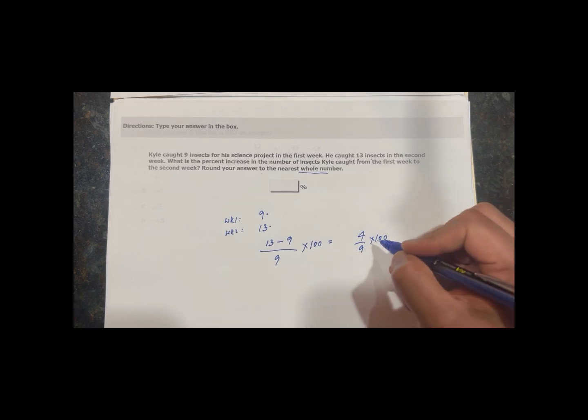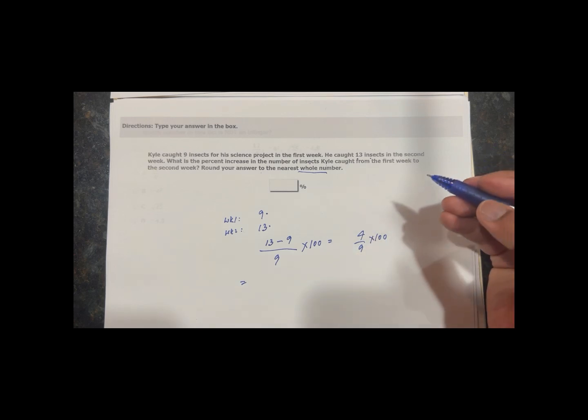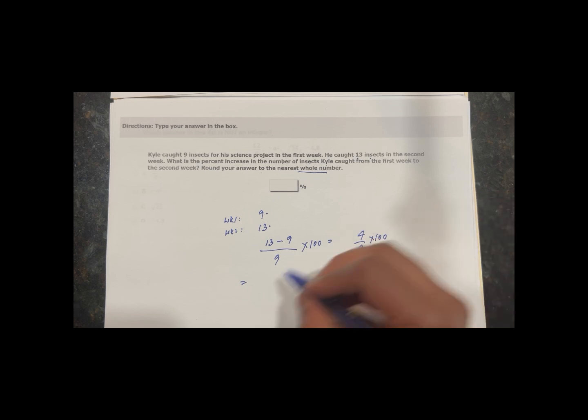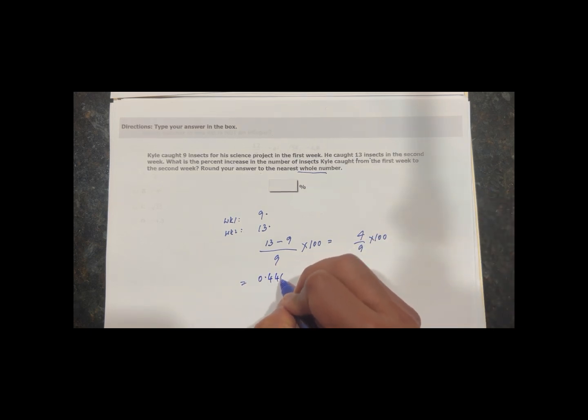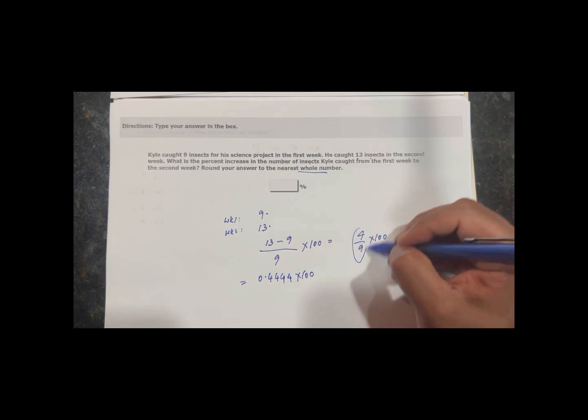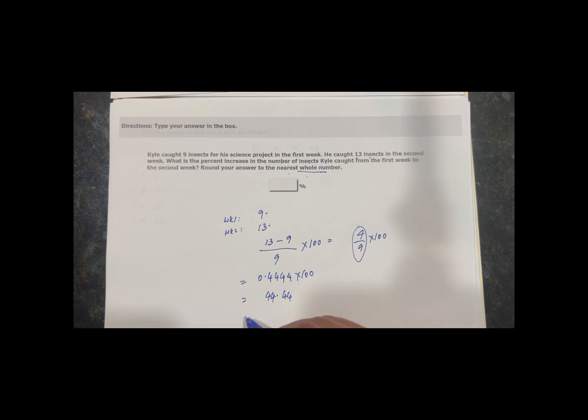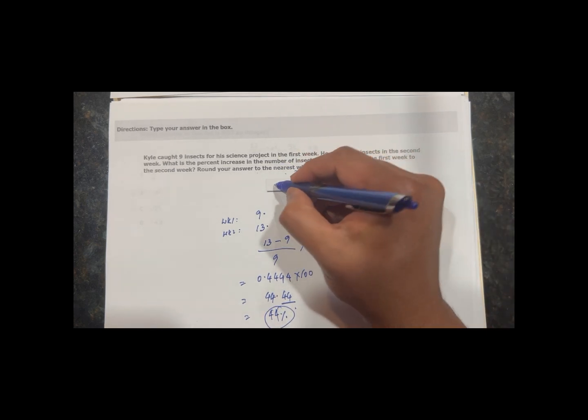Now, this is just an old trick that I know, that any number divided by 9 is basically a recurring decimal. It goes off into 0.111. So 4 divided by 9 is basically 0.444. Times 100. Or you could just use a calculator or do the division the right way. What you will get is 44.44. Because it's rounding to the nearest whole number, remember, this is less than 0.5, so this should be 44%. That's your answer.